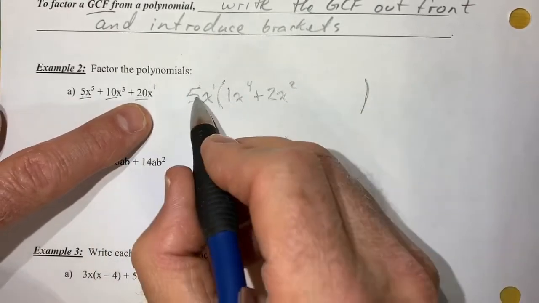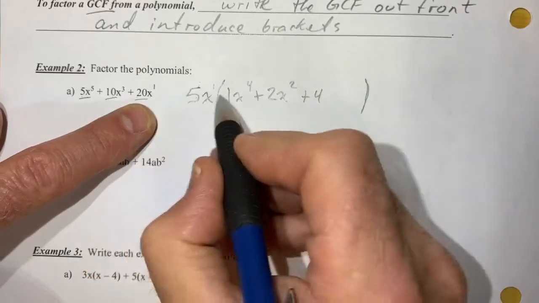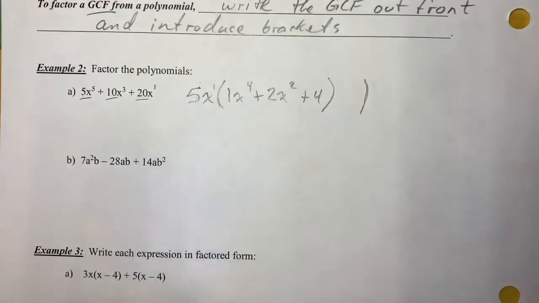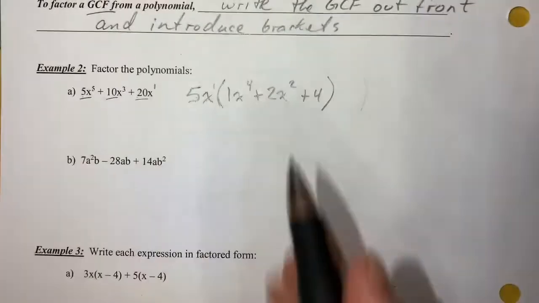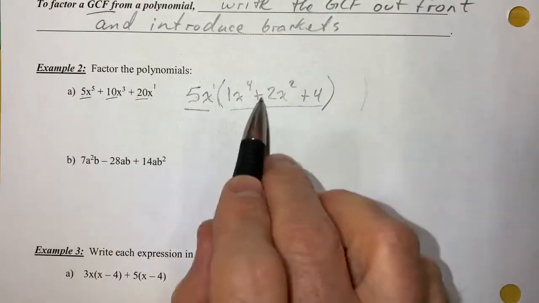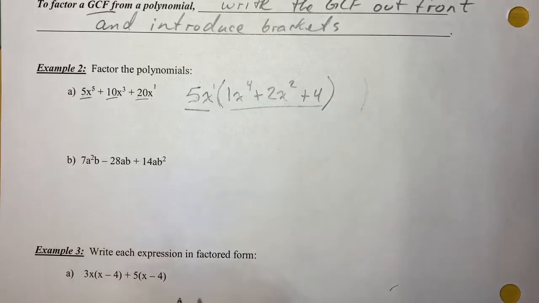20x to the 1. So 20 divided by 5 is 4. X divided by x is really x to the 0. I don't need to say x to the 0. Boom. There it is. So I put in my brackets. There's the GCF. And there's the polynomial left over when I factor it out. So this is considered to be factored because I've divided out this.